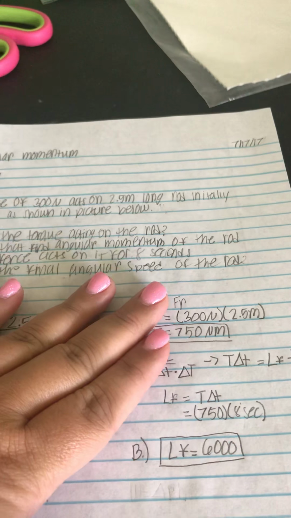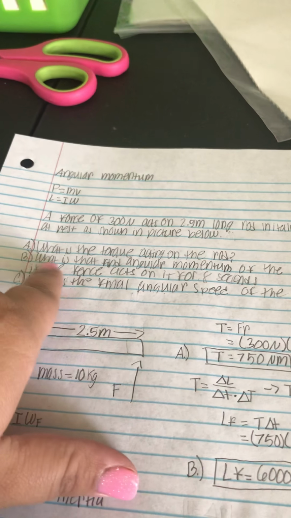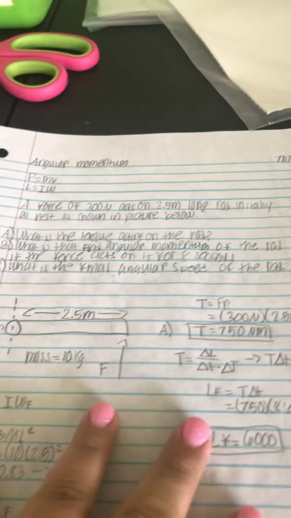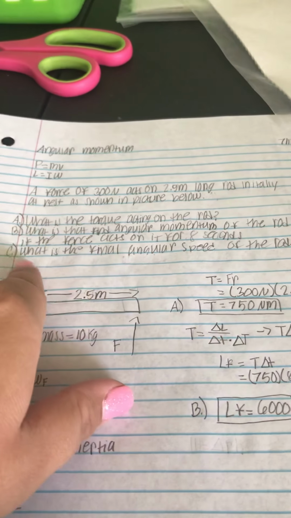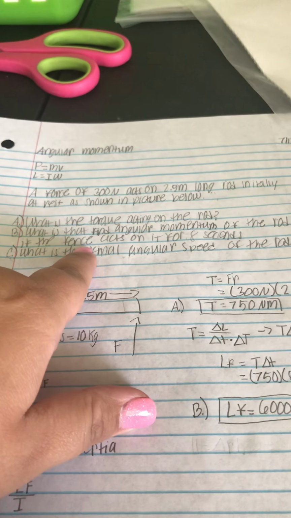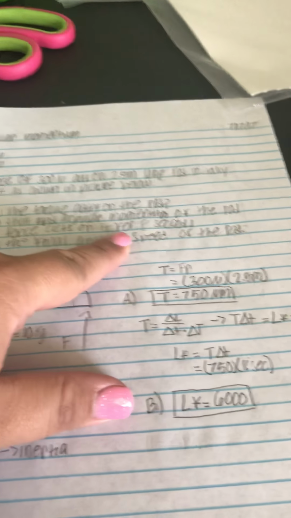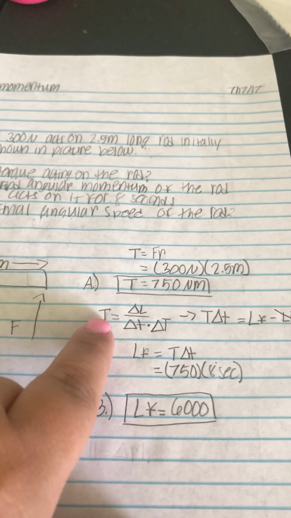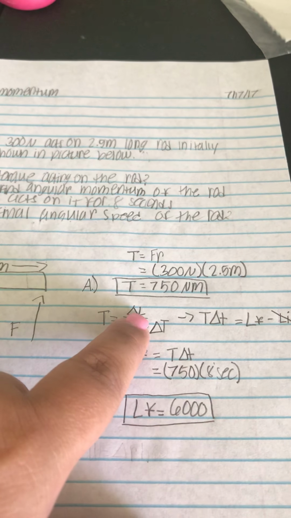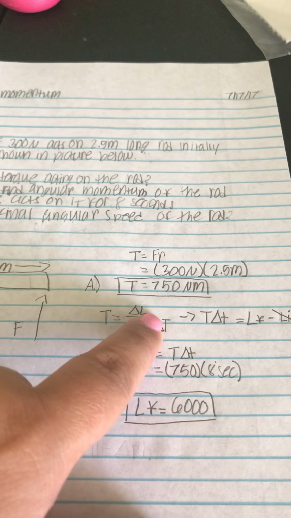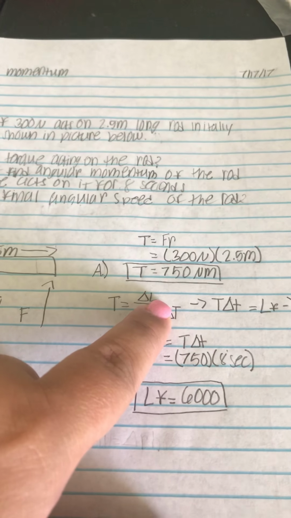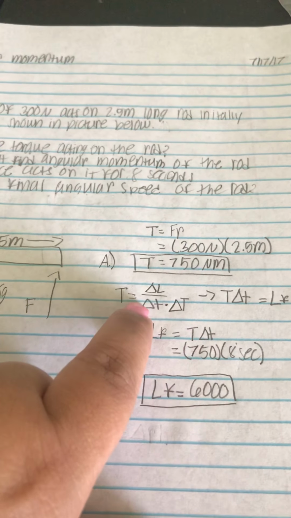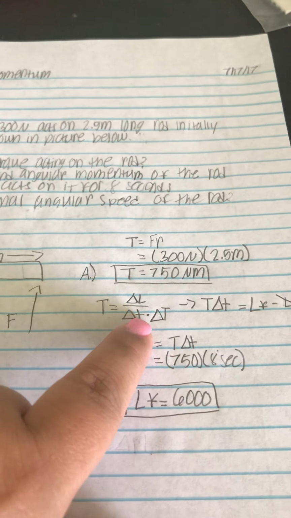So that's the torque. B is what is the final angular momentum for the rod, if the force acts on it for 8 seconds. So we end up using torque equals change in angular momentum divided by change in time.